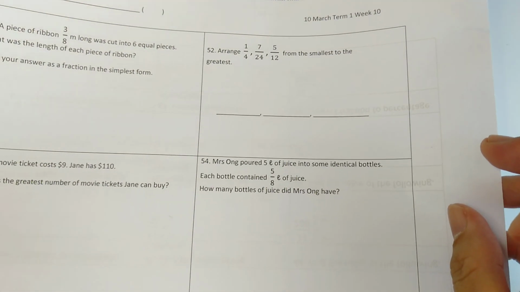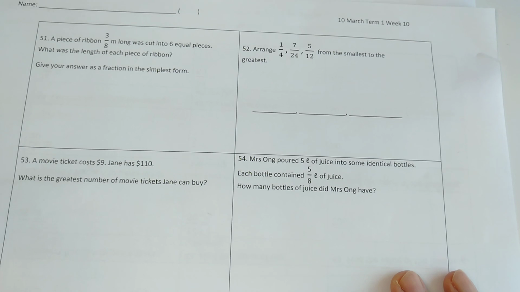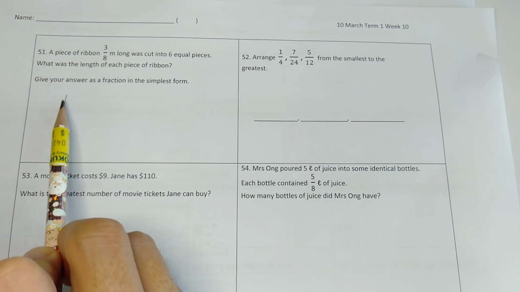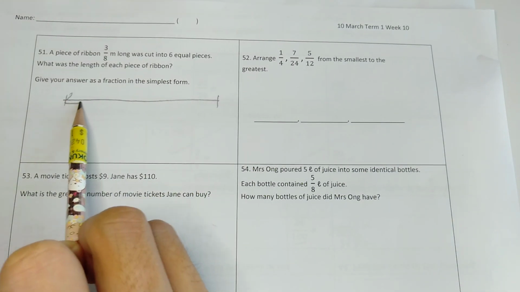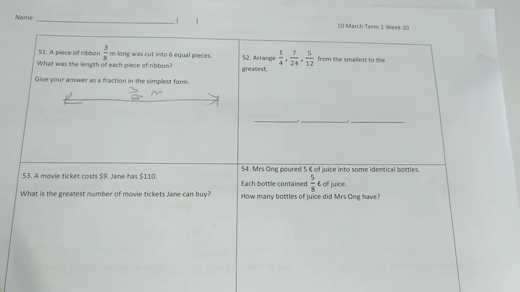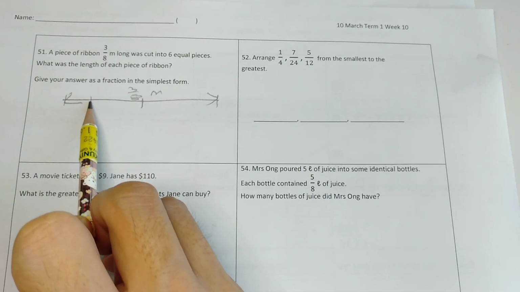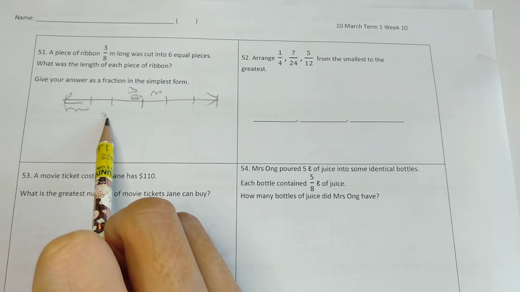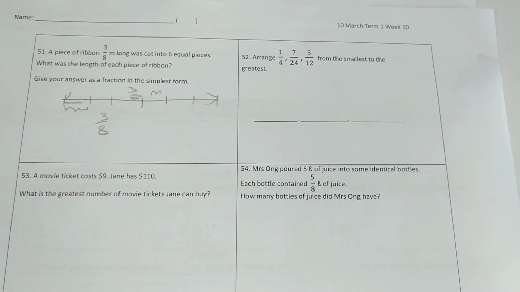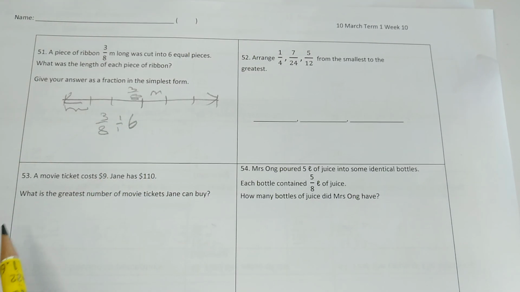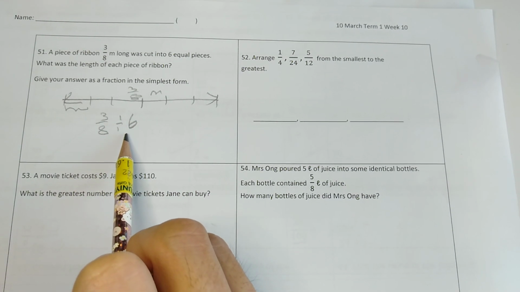And let's take a look at the last page, which will be the problem sum. A piece of ribbon, 3 and 8 meter long, was cut into 6 pieces. So the whole length was 3/8 meter. It was cut into 6 pieces. What's the length of each piece? Very simply, 3/8. Cut means you divide. You divide into 6. That's all this question is asking you to do.